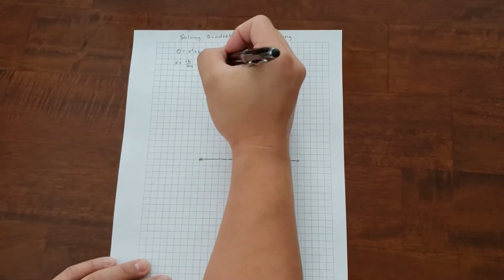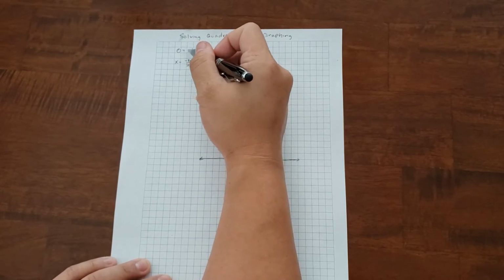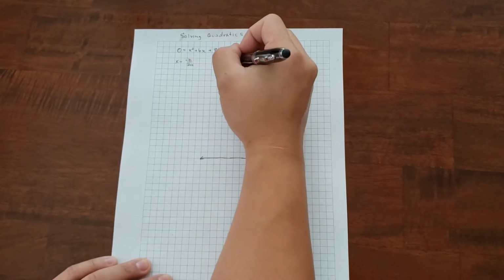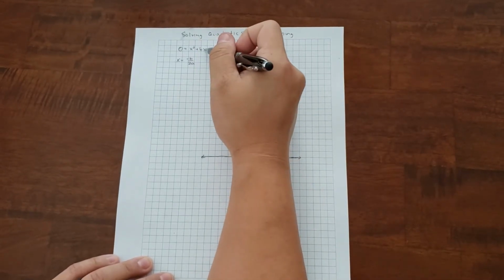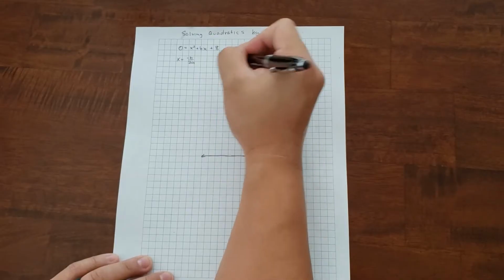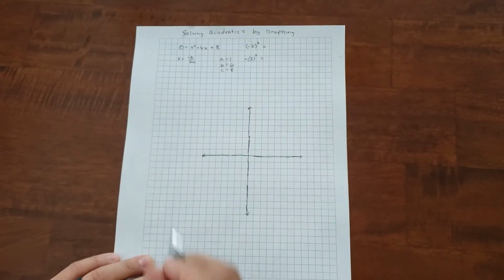So my a is equal to what? Remember, a is the number in front of x squared, so what's this number? There isn't a number here, so what number is that going to be? It's going to be a 1. B equals, that's the number in front of just x, so that's going to be a 6. And c is that number by itself, and that's going to give me an 8.